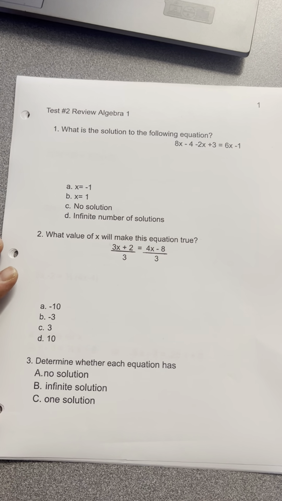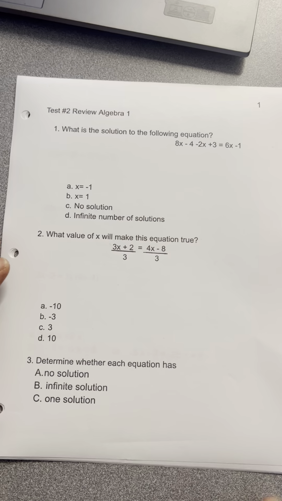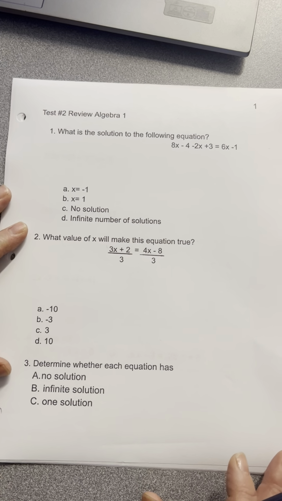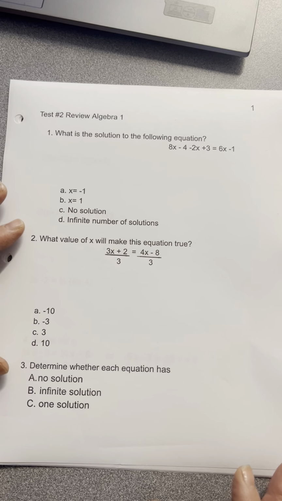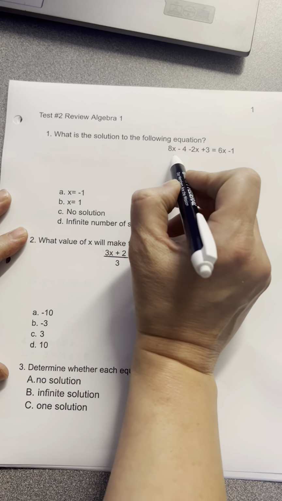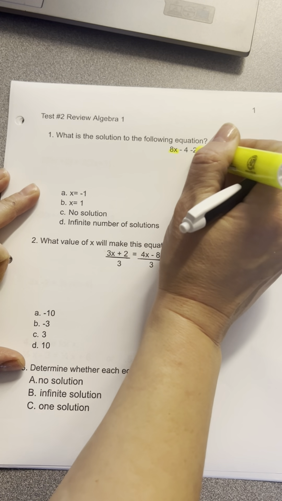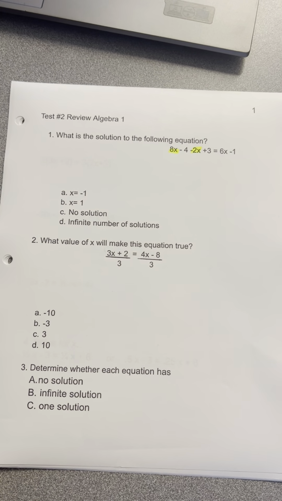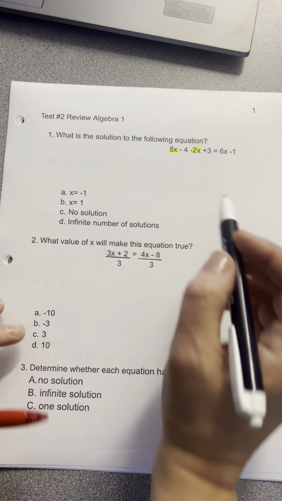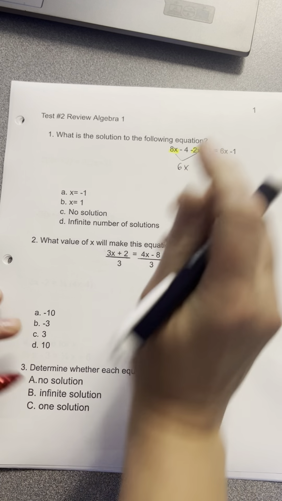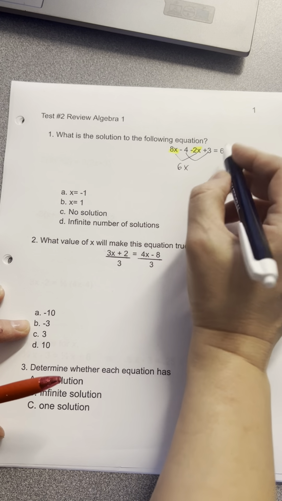Study guide, number 2 for test 2. All right, number 1, we are trying to determine what type of solution this is. So first off, I'm going to combine my like terms. And these two.